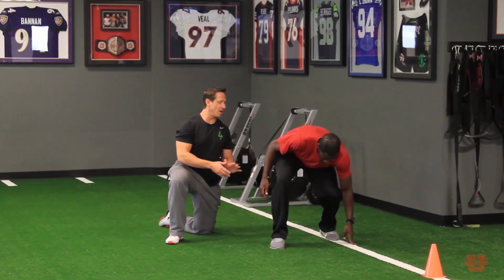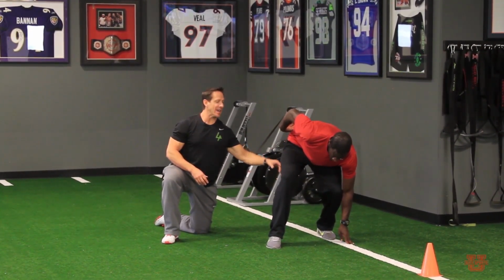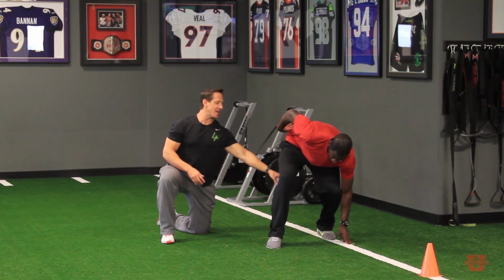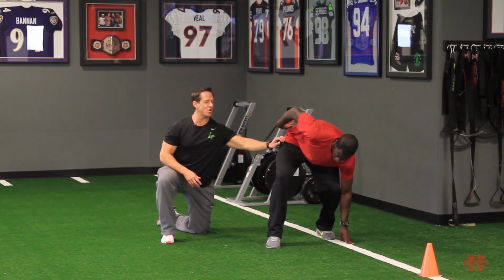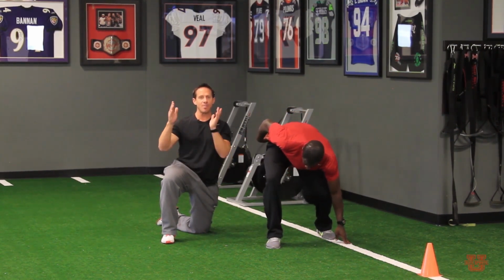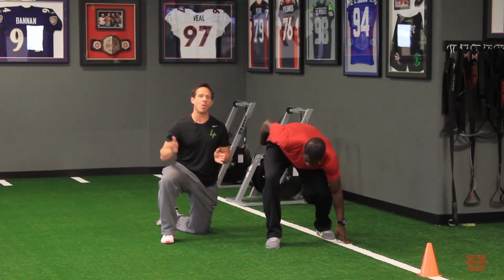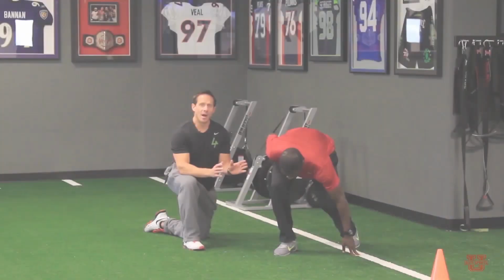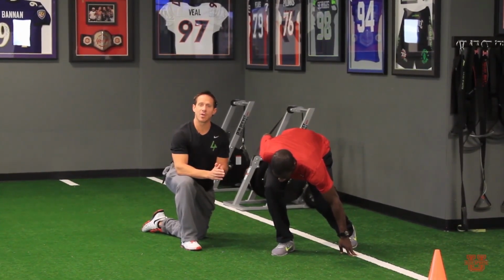Common faults on this drill: too much weight biased to the outside leg. Again, if he reaches for that line or he biases too much weight on that outside leg, it's going to take a long time for him to transition his weight over to then re-accelerate. We want to make sure that we prepare for our deceleration with good thought process of how we want to accelerate next.